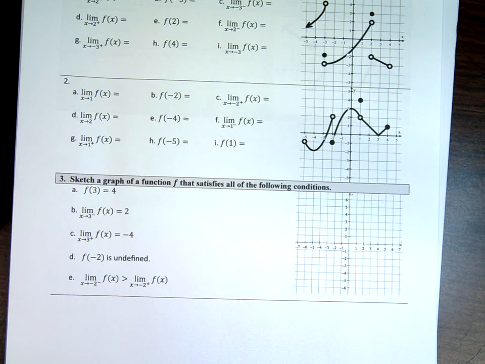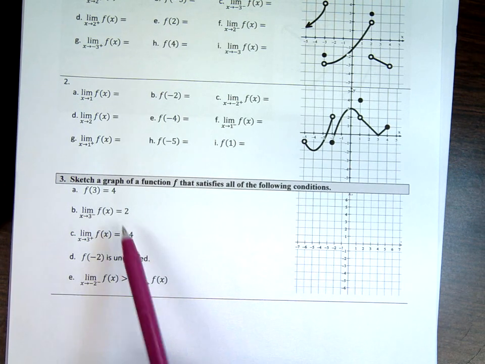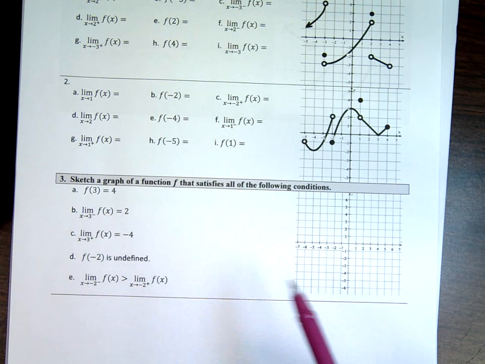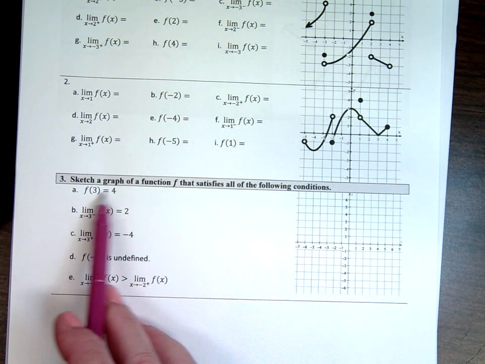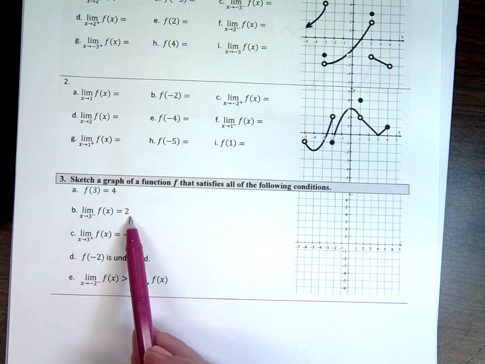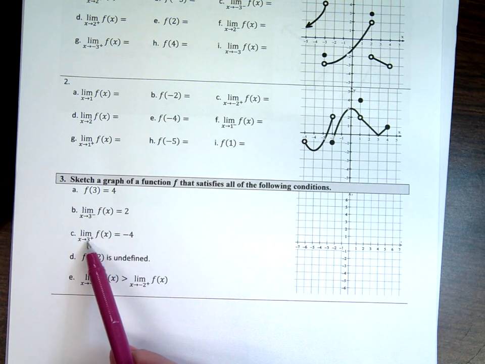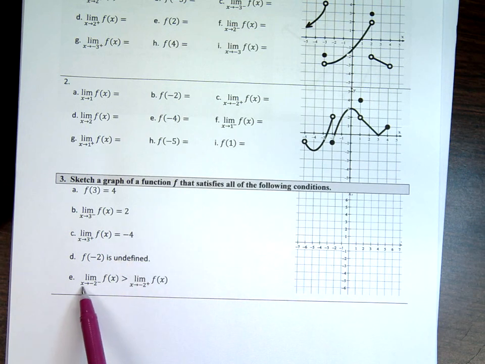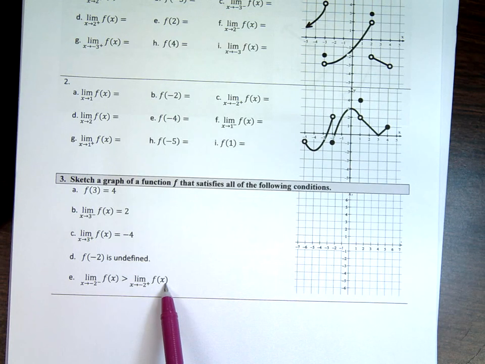So this one is on the corrective assignment 1, but you can just do it off to the side somewhere. You've got f of 3 is 4. The limit as you approach 3 from the left is 2. The limit as you approach 3 from the right is -4. F of -2 is undefined. And the limit as you approach -2 from the left has to be bigger than the limit as you approach -2 from the right. I'm going to give you a minute for that challenge and see how you come up with a picture. And I'll do the same thing. We'll see if we get something somewhat similar.